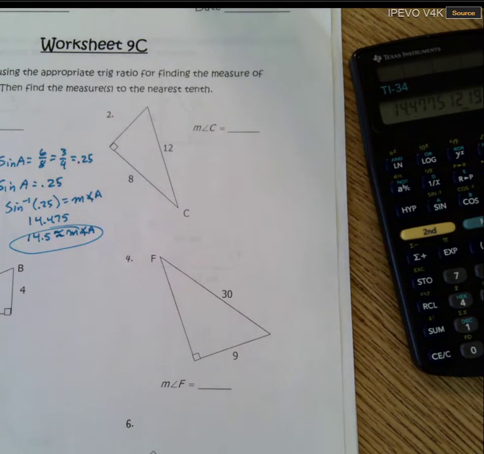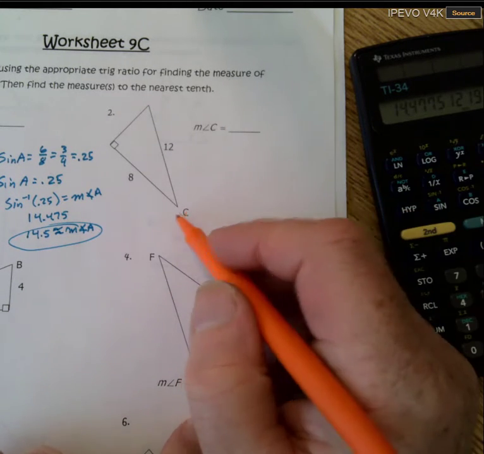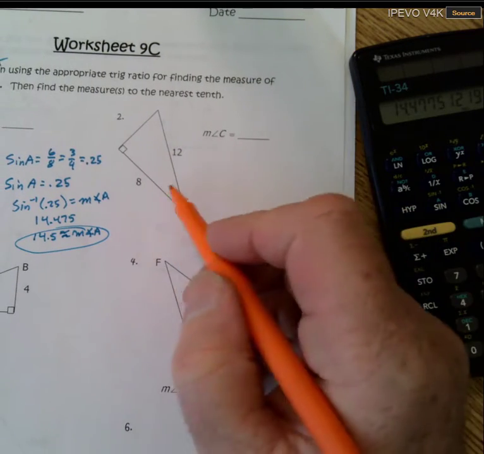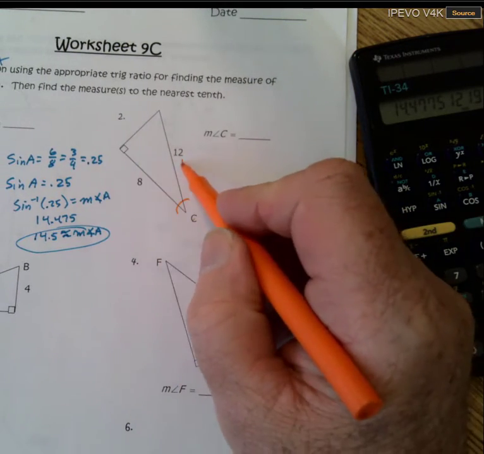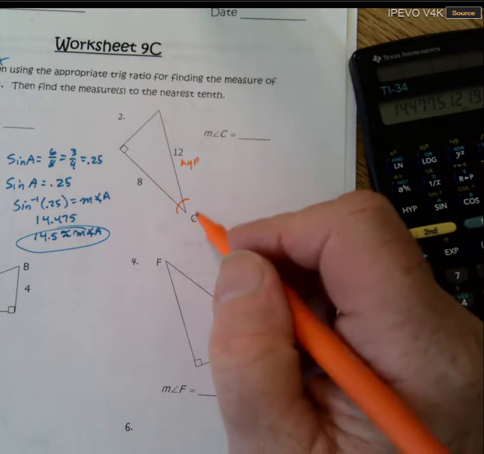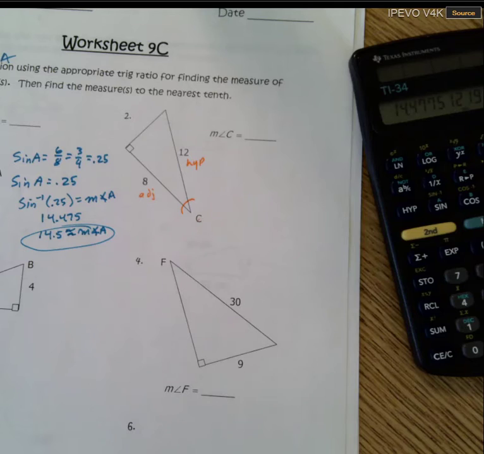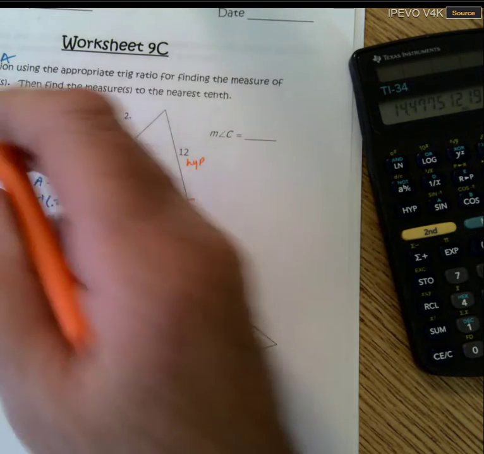We got a 12 and an 8. So they want us to find the measure of angle C. 12 is a hypotenuse, and this 8 is an adjacent. So we have adjacent over hypotenuse, which means we have to use cosine for this one.